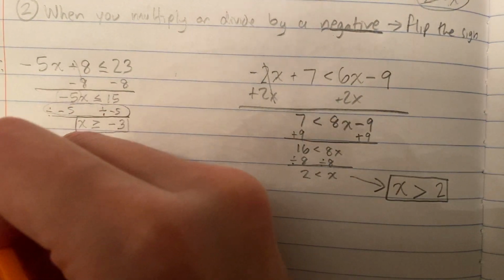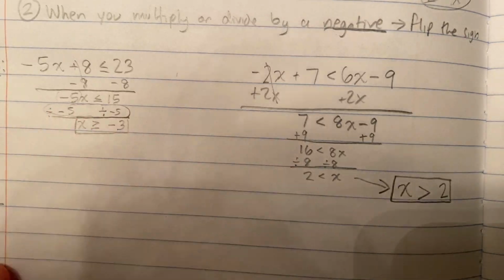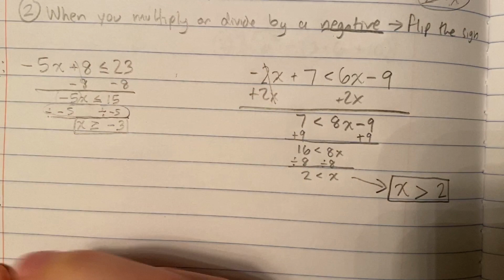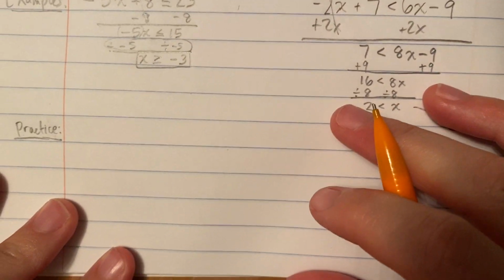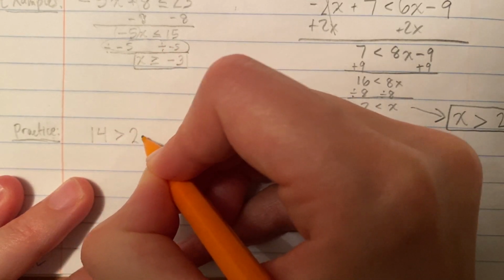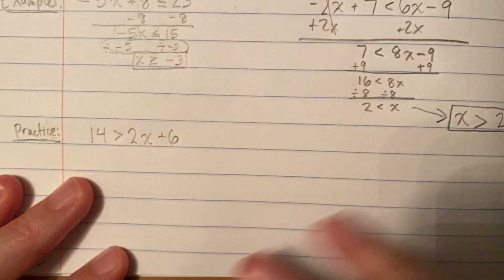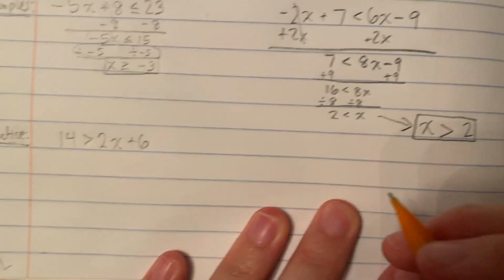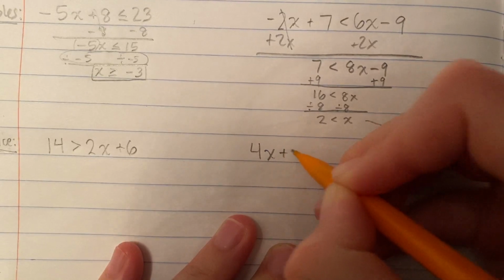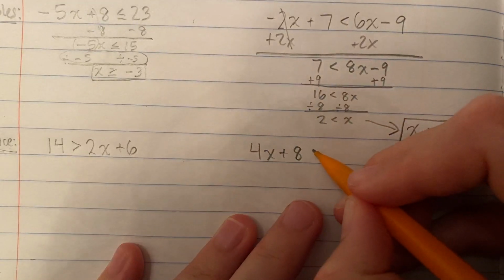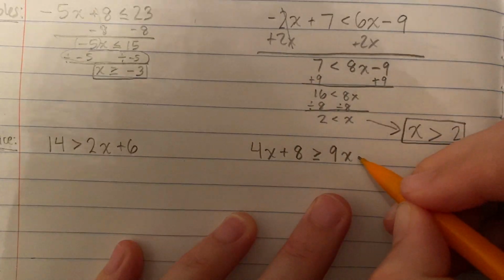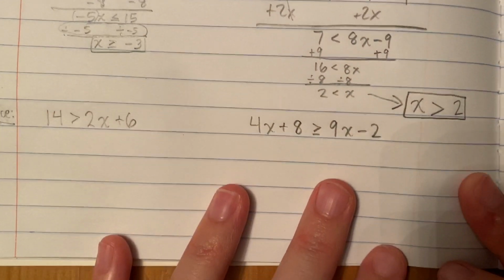Here are your practice problems, and if you are using a composition book like me, which is a little bit smaller, you might be running out of space right now, but just squeeze them in. Write a little bit smaller. 14 is greater than 2x plus 6. Okay. And remember, you're showing all the work for these because I'm about to give you the answers. So the answers are not what I care about. Okay, so copy those down.